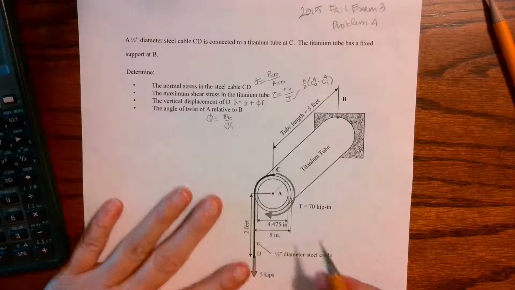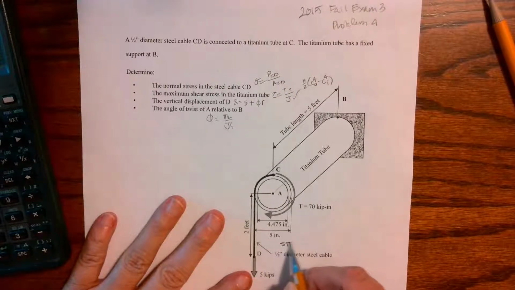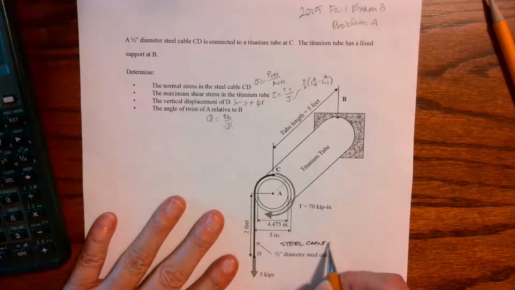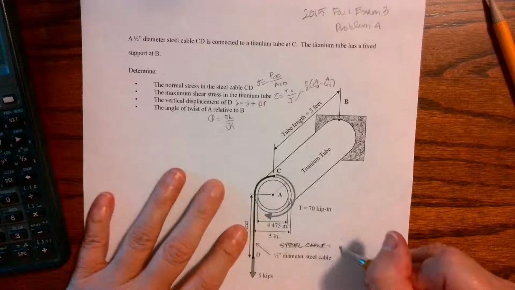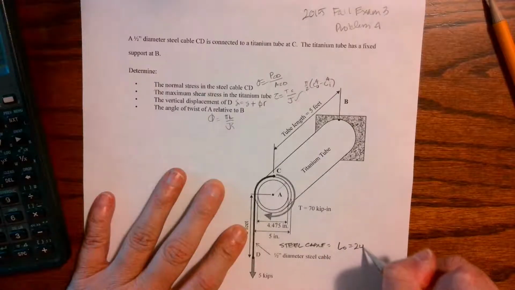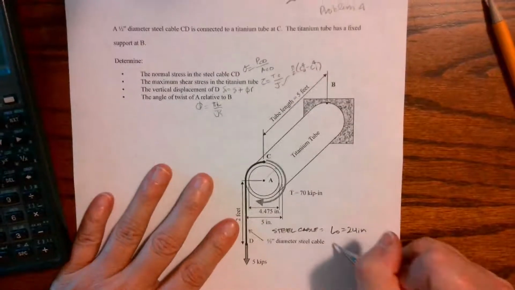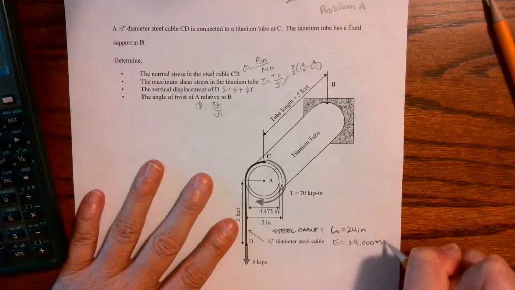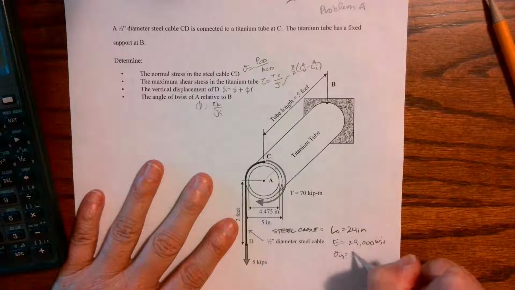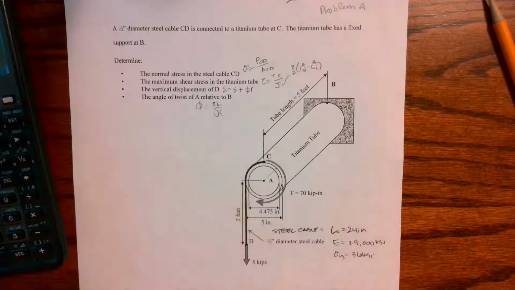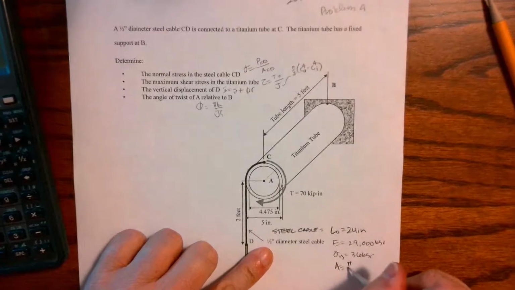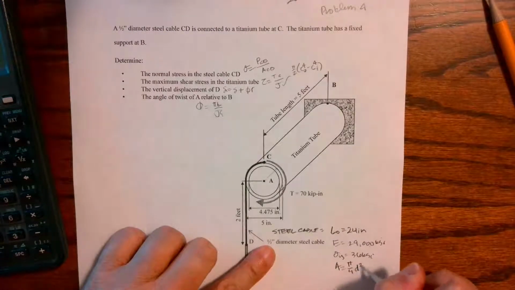We have a steel cable. So this is steel, and it has a length of 2 feet, so it has an original length of 24 inches. And if it's steel, E equals 29,000 KSI, and our yield stress is 36 KSI, and we have a 1/2 inch diameter, so we have pi over 4 d squared.